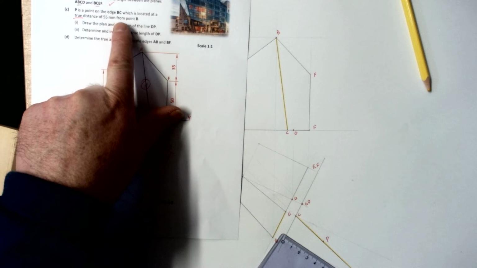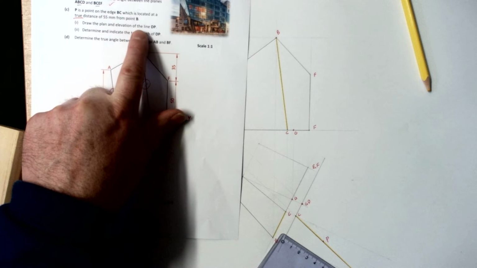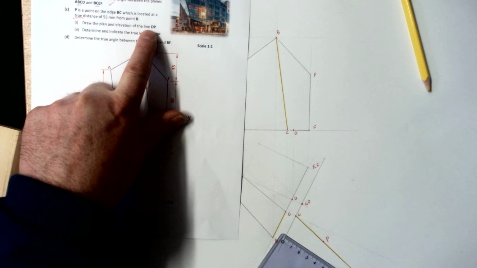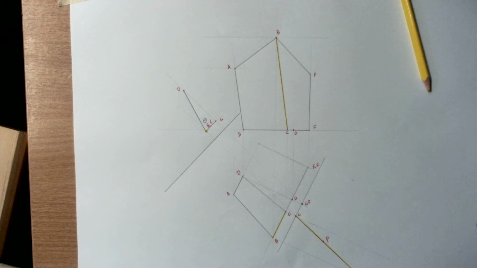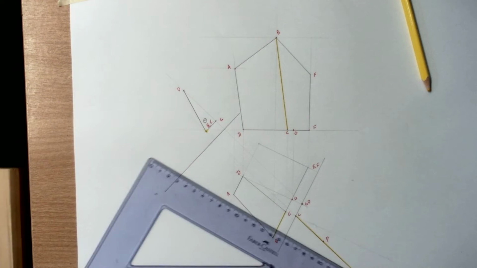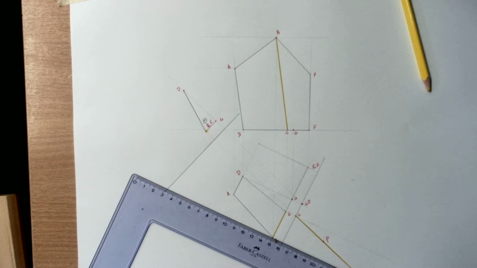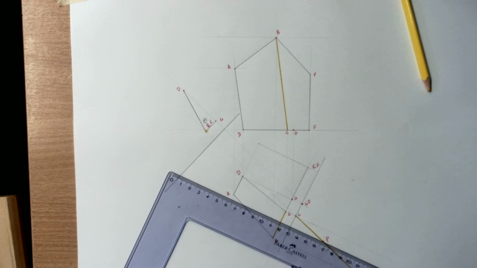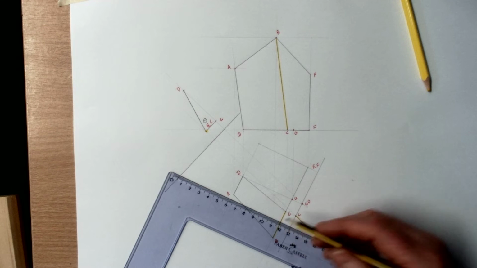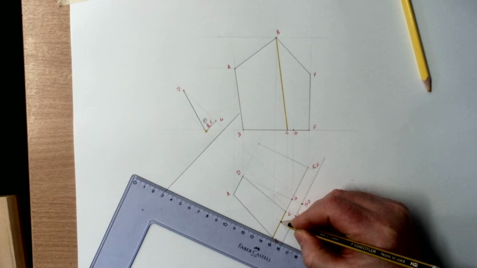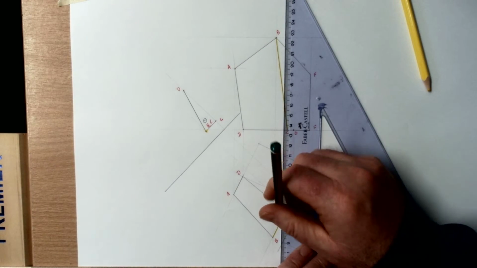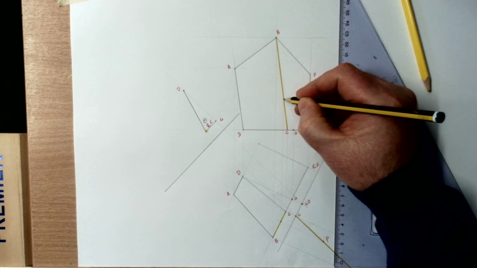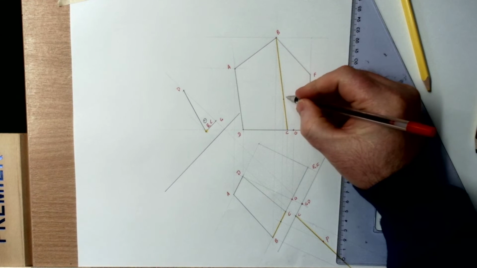And draw the plan and elevation of the line DP. Okay, so what I've got to do there then is bring it back and join it to D. So when I bring that back at whatever angle I projected, so P is here, and in the elevation, when I bring it up to the front view, so that's P on both of them.